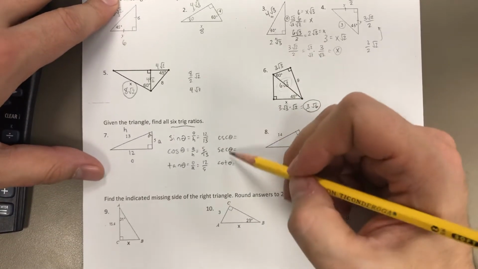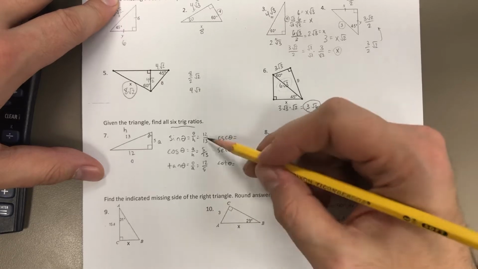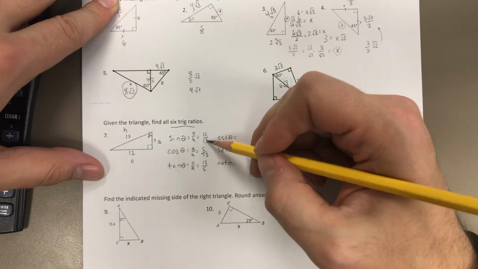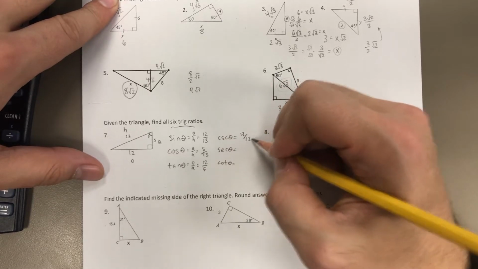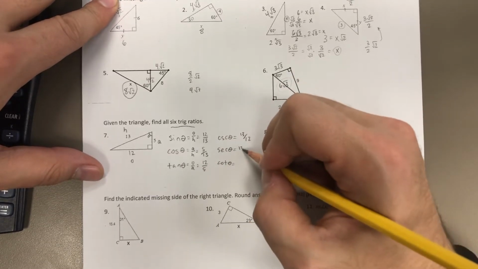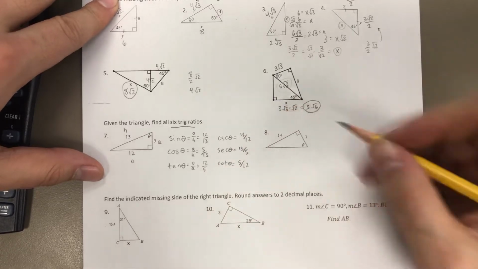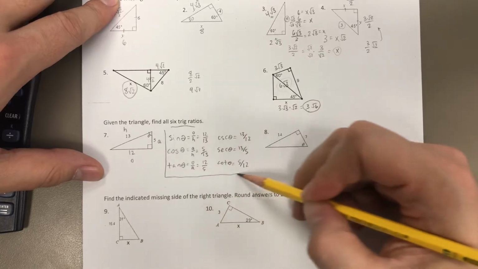And then, like I said, these are all just the reciprocals of these. So if I just flip the fraction, I get cosecant, secant, and cotangent, just like that. So if I flip the fraction here, I get 13 over 12. If I flip the fraction here, I get 13 over 5. And if I flip the fraction here, I get 5 over 12. So those are all 6 of my trig ratios for this problem.